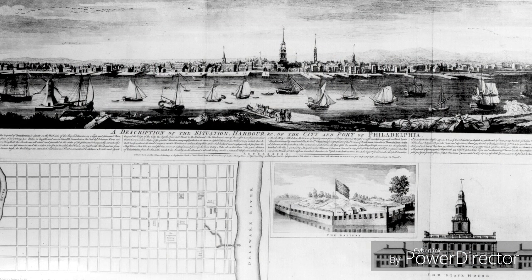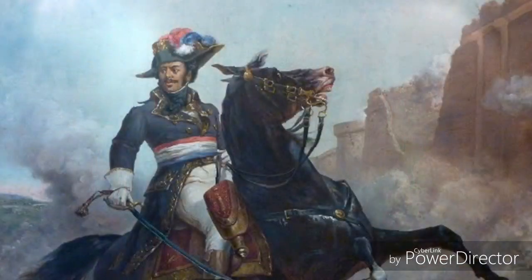So when the relations between the 13 colonies and Great Britain became a crisis in 1774, John Hanson was one of Frederick County's leading patriots at that point in time. Okay, John Hanson was one of the major financiers, contributors at that point in time.